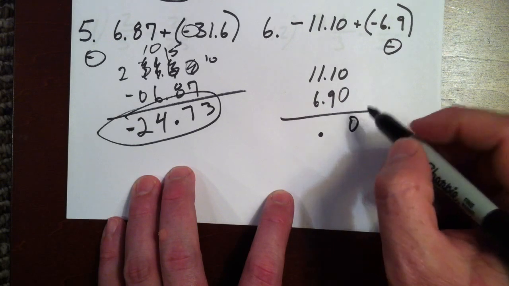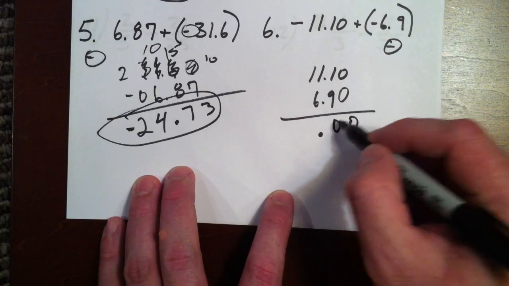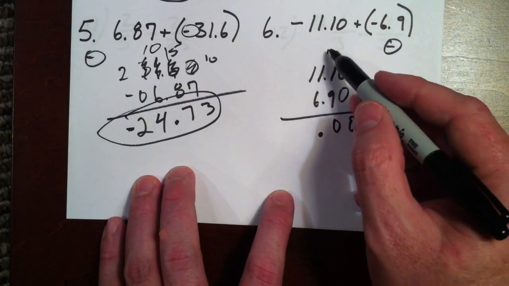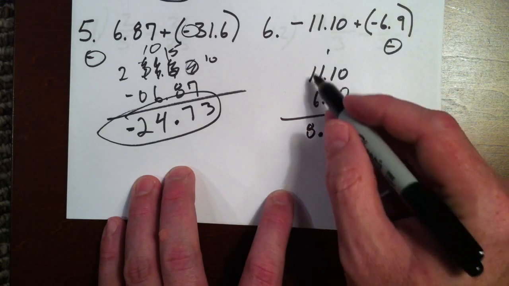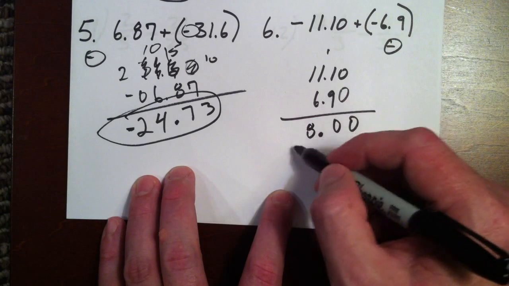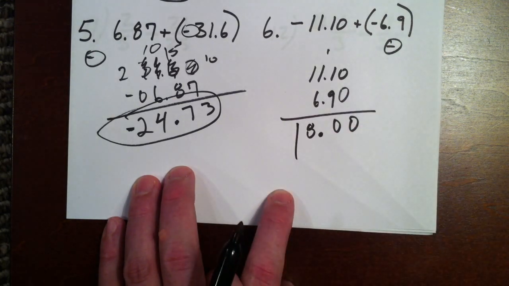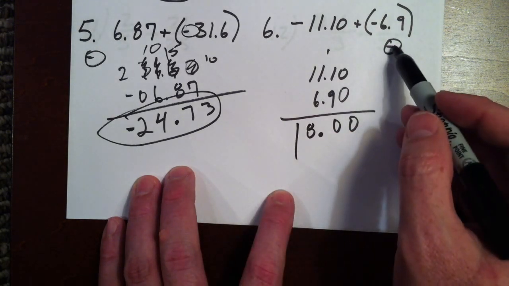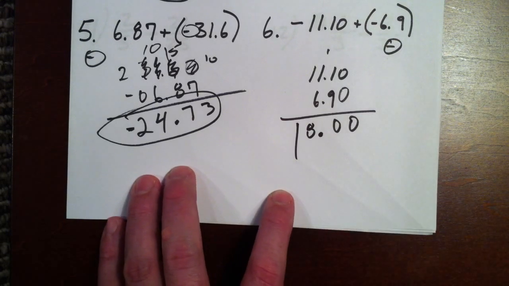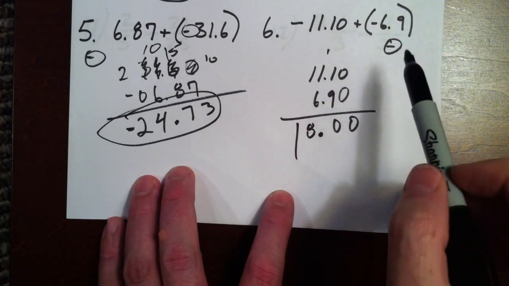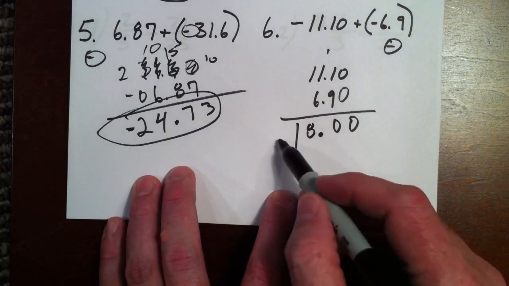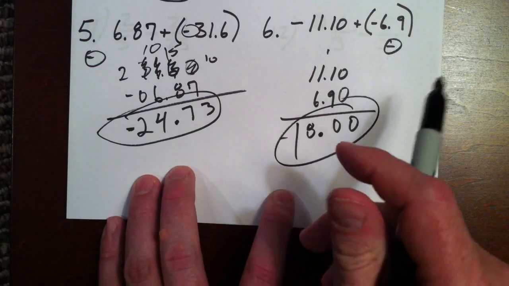0 plus 0 is 0. 9 plus 1 is 10. Carry the 1. 1 plus 1 is 2. Plus 6 is 8. 1 plus 0, or 1 by itself, is 18. So now we've got, don't forget this, what you need to do is make sure you're taking your time while you do these. Because if you're in a hurry, you're going to forget to add that negative sign. The answer, negative 18.